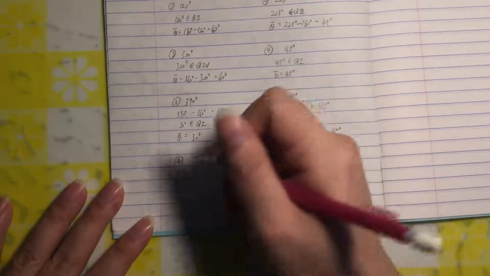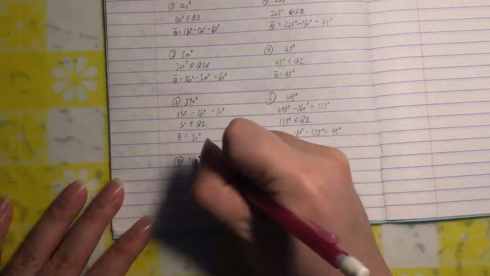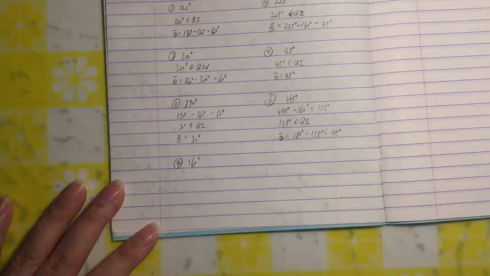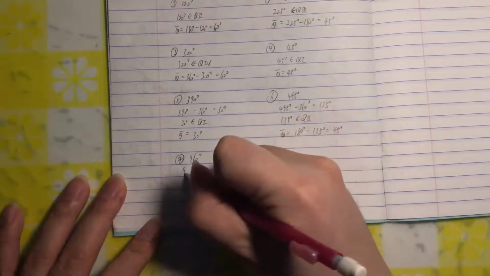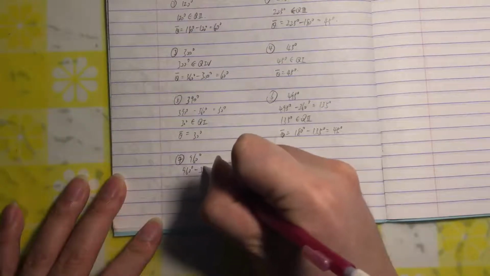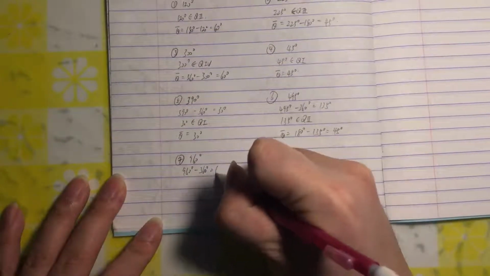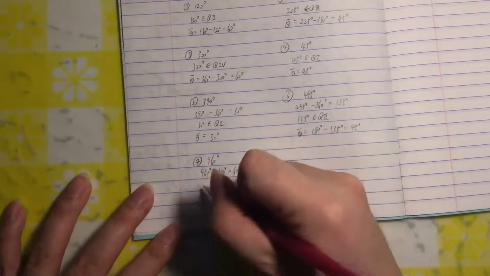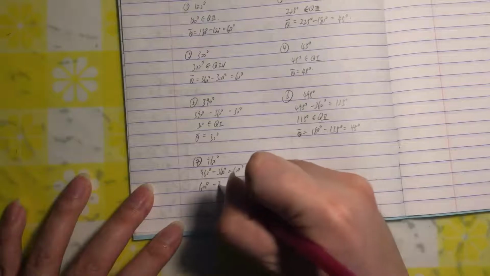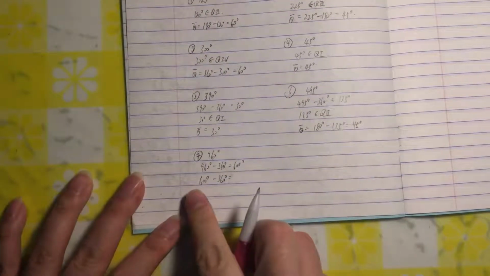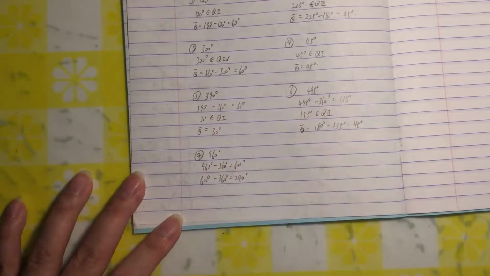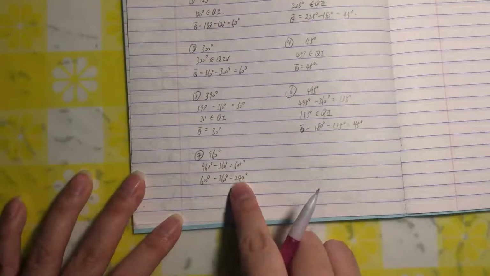Next example, 960 degrees. Again, if the angle is more than 360, we must find the coterminal angle between 0 and 360 first. So I first take 960 minus 360. I get 600 degrees. It's still more than 360. Let's keep subtracting. 600 minus 360 is 240 degrees. That's the coterminal angle between 0 and 360.